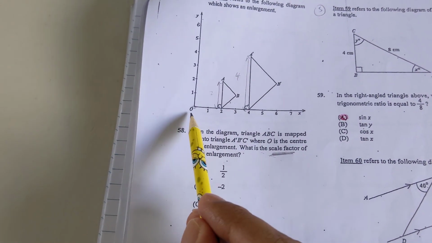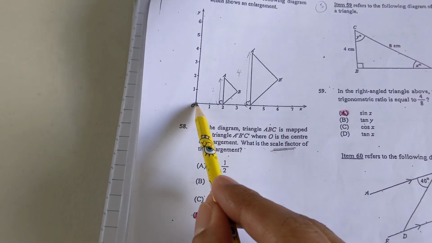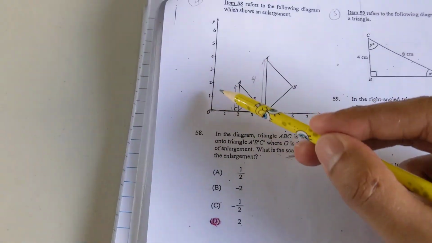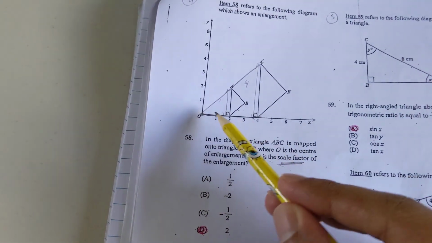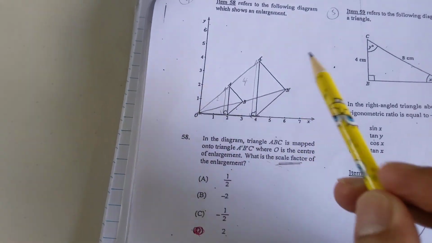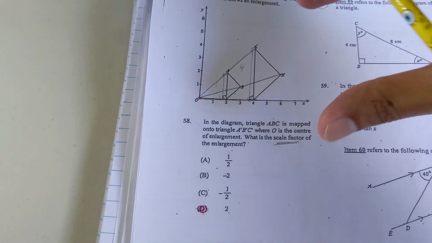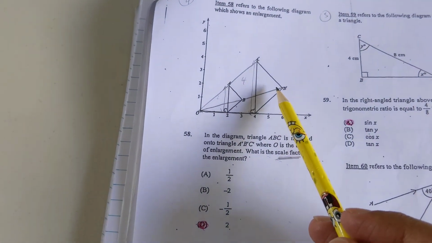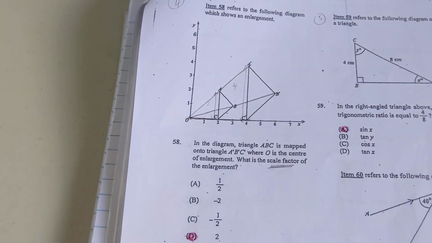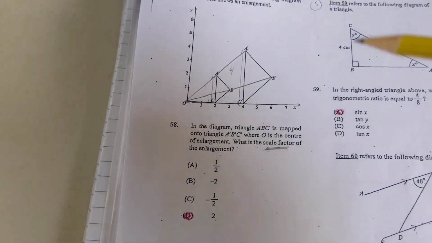Or we could have drawn it from the origin, because they say the center was here. So I shoot this out from the origin, and this out from the origin, and this out from the origin. That's kind of like shining a light from a projector onto the wall there. That's how it gets bigger, just like what they do in cinemas.